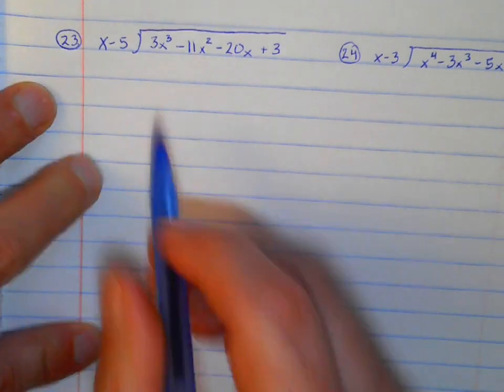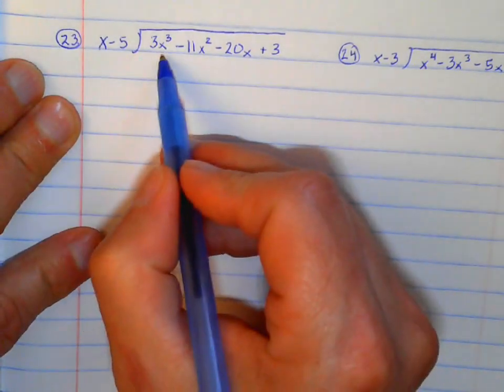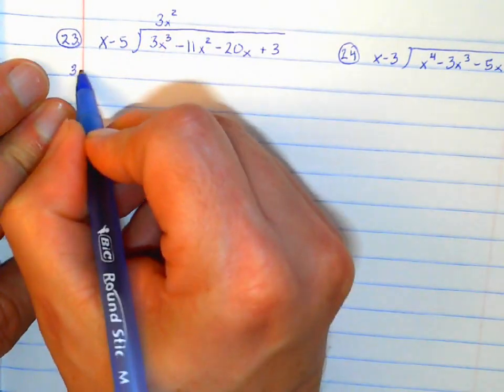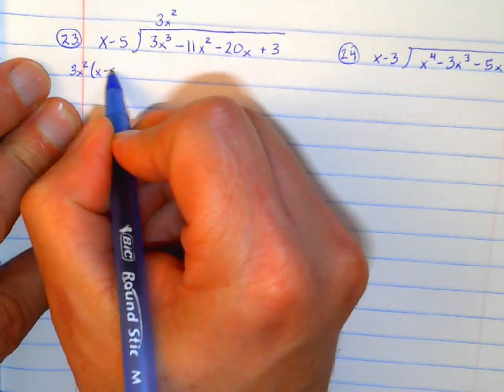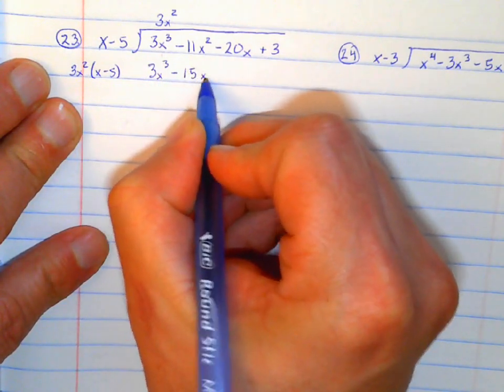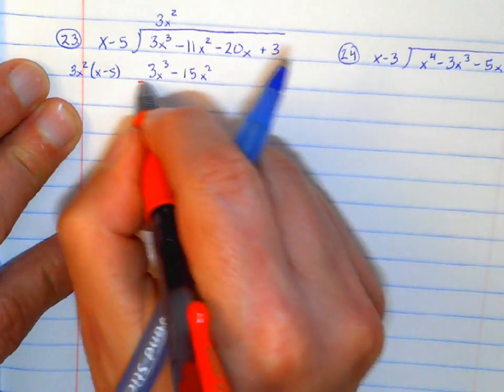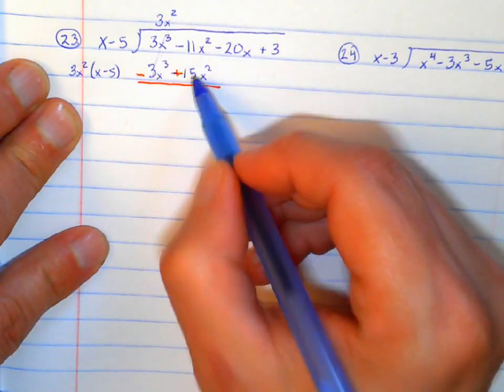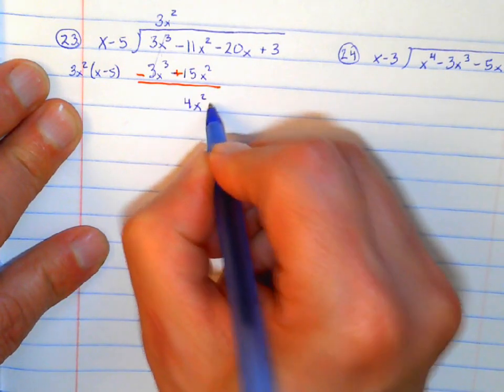Here's number 23. So what times x is 3x to the 3rd? It'd be 3x squared. Multiply it by the x minus 5. Gives me 3x to the 3rd minus 15x squared. And I want to draw the line, change the signs to subtract. Those cancel, that gives me 4x squared.